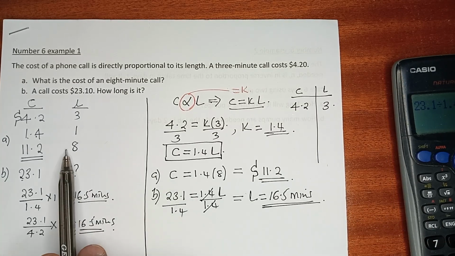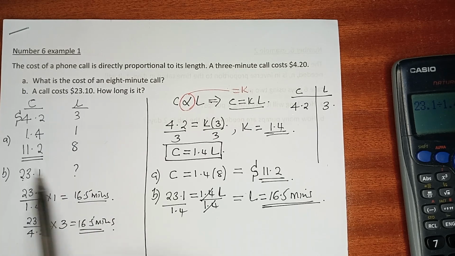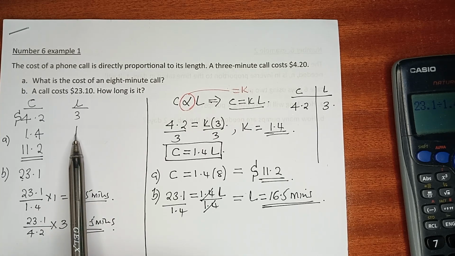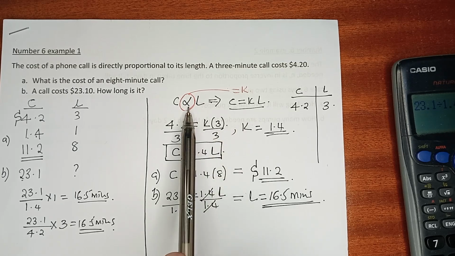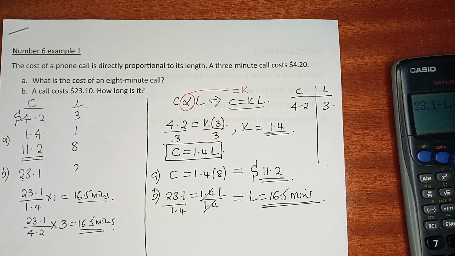Remember, there is approach 1, which includes reducing the length to 1, and then there is approach 2, which is the use of the constant of proportionality, which we shall understand further.